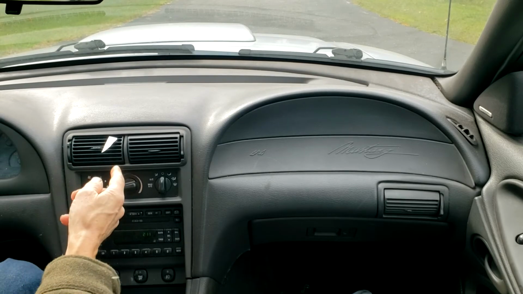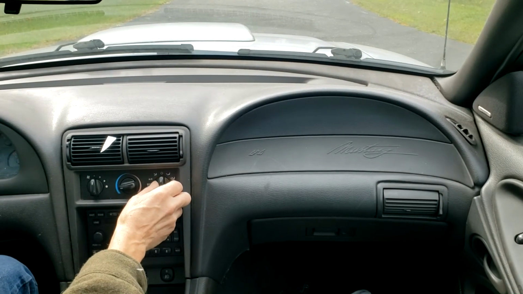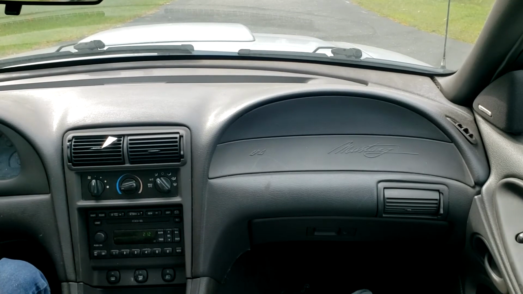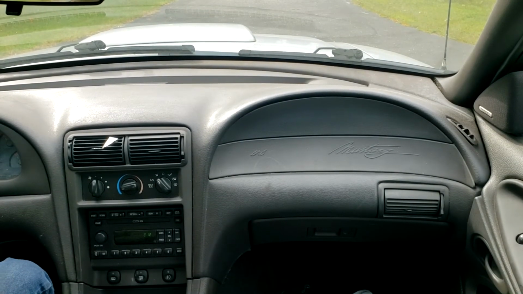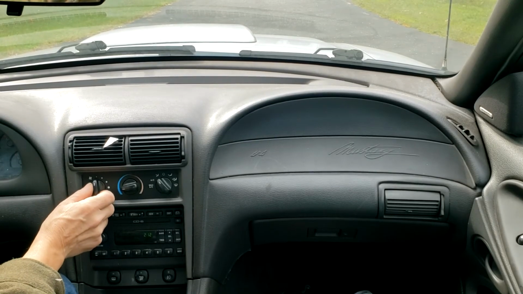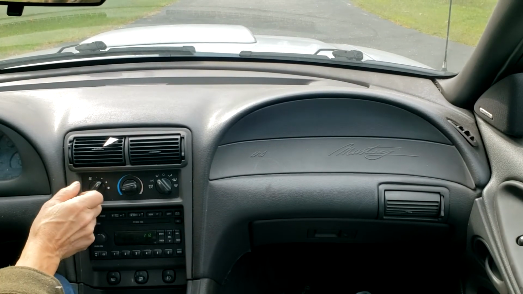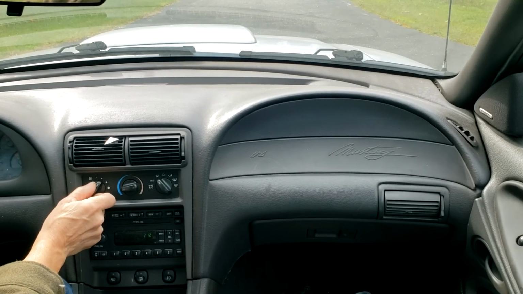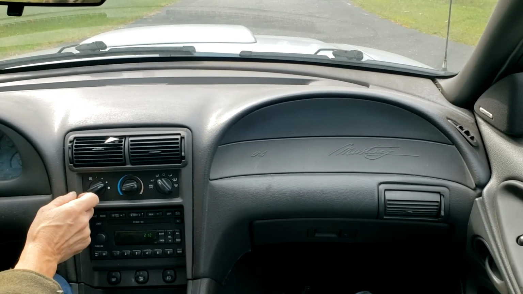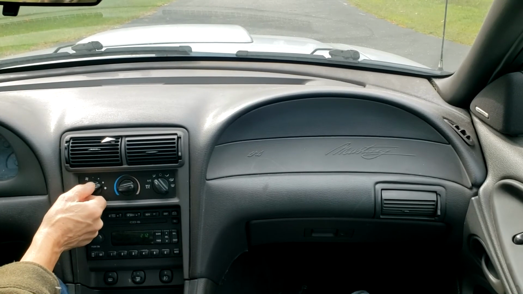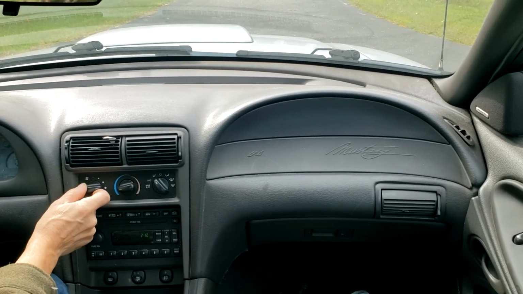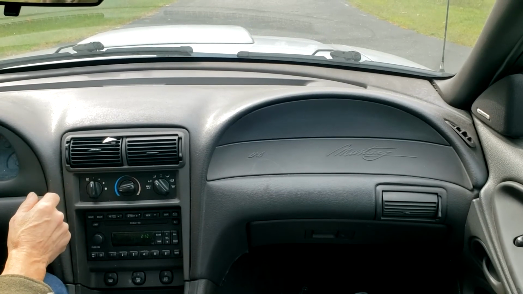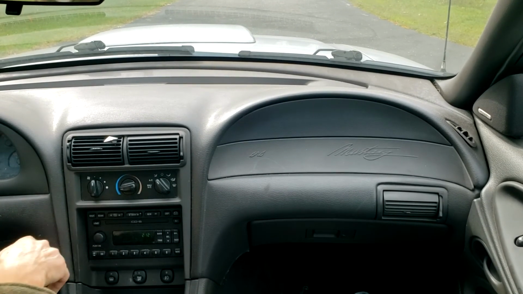It's off now. Switch it to here. You can see it running. Okay, so it's running in low, running in M1 a little bit faster, running in M2 even faster, and running in high. So it's working in all speeds now. So now we know it's repaired.